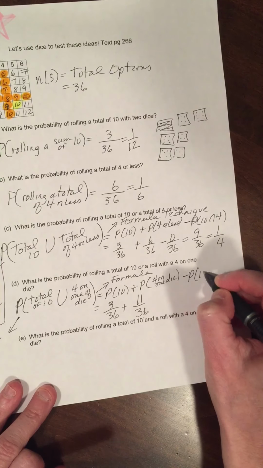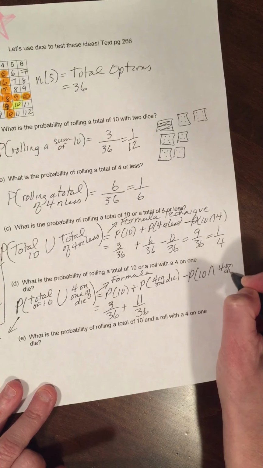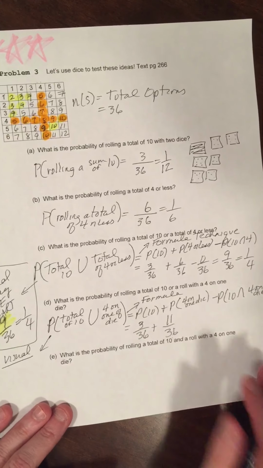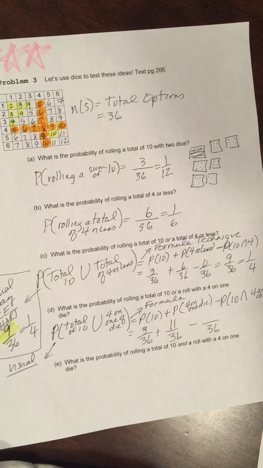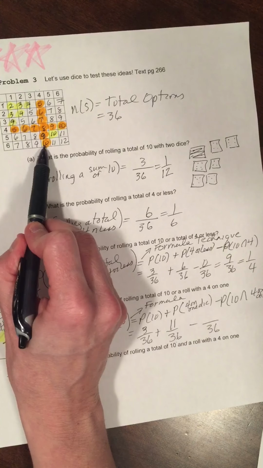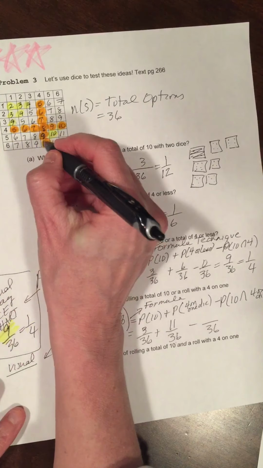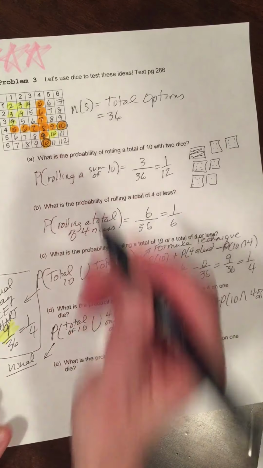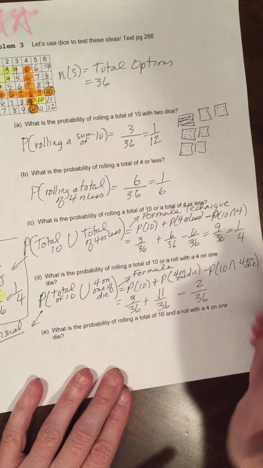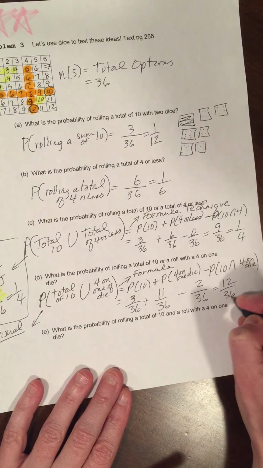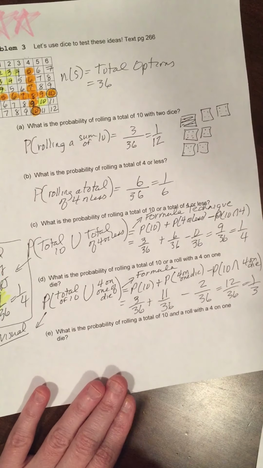Now, let's subtract the and. Let's look at our chart here for a second. And I want you to look at your chart and see where we have a 4 on one of the dice, but the total of the two dice is 10. A 4 on one of the dice, but the total is 10. So 3 plus 11 is 14, minus 2, 12 out of 36, 1/3 opportunity.